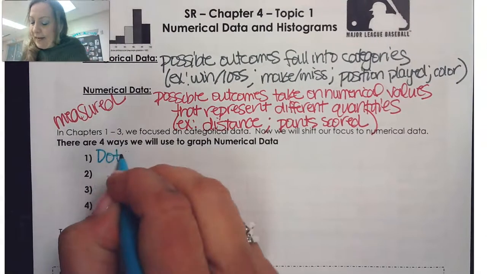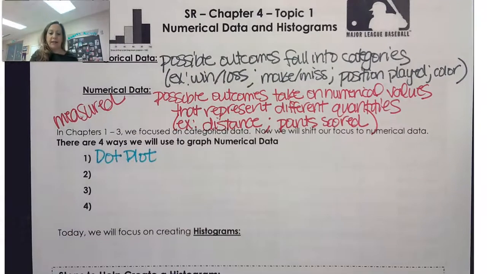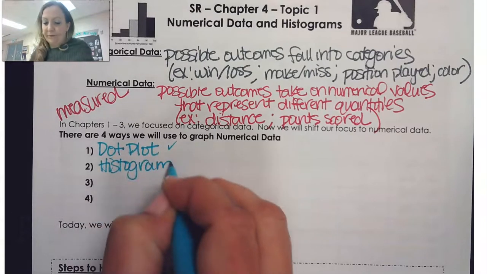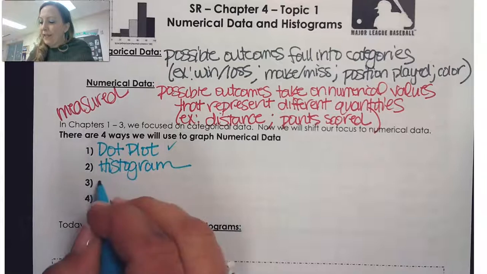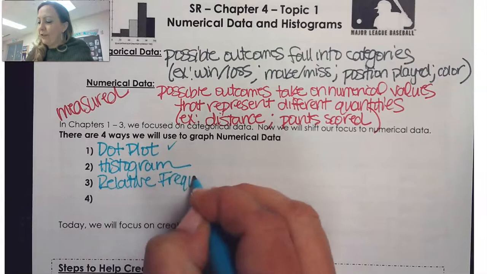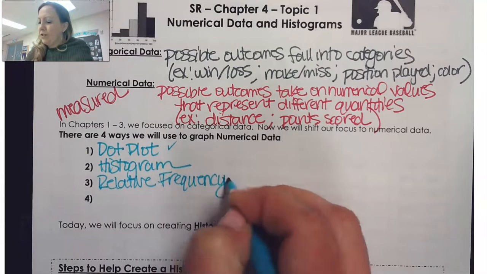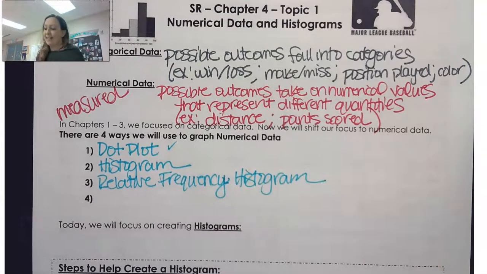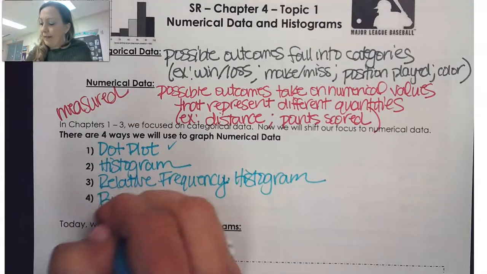That was the pie chart, the segmented bar chart, and the bar chart. But there are 4 different ways that we're going to use to graph numerical data. One is the dot plot, and we actually have used this to represent the simulations, like the number of occurrences of our test statistic in simulations. So we're familiar with this one. Another one that we're going to look at today is the histogram. Another one we're going to look at today is the relative frequency histogram, which if you've done the histogram is going to be a piece of cake. And then in topic 2, we discuss the box plot.